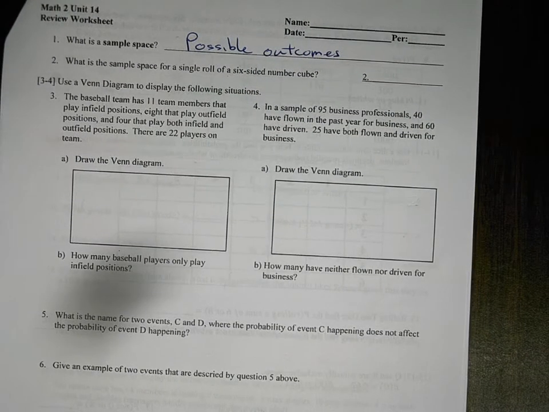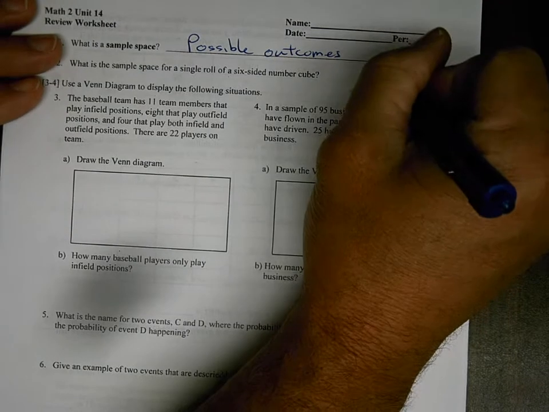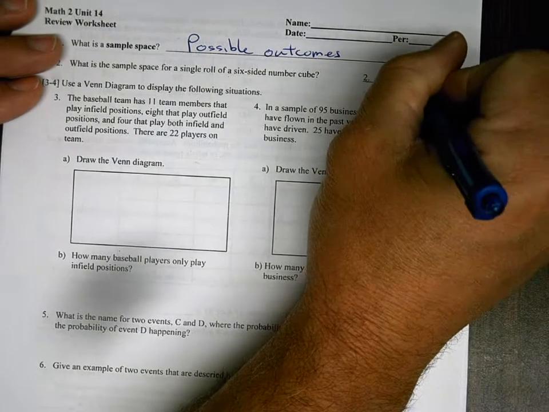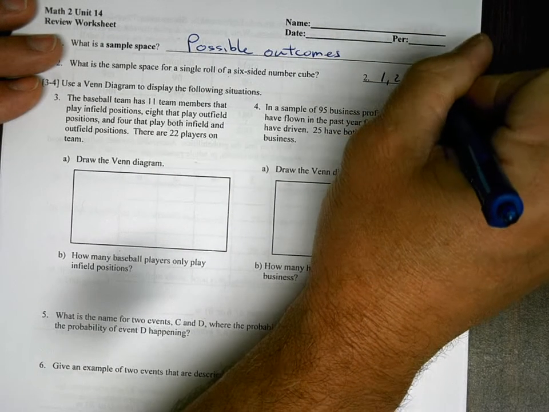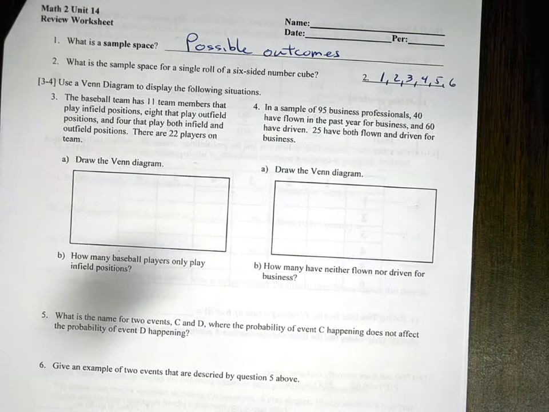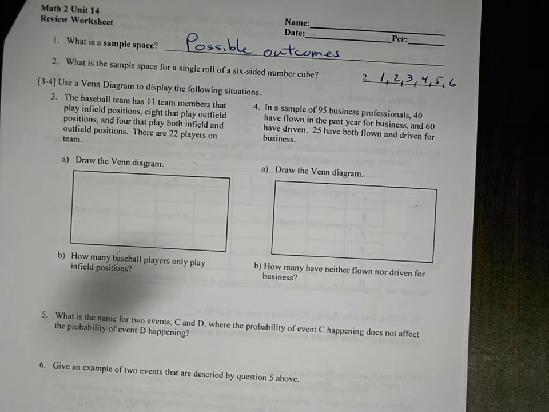What is the sample space for a single... number 2. What is the sample space for a single roll of a 6-sided number cube? We'll see that's 1, 2, 3, 4, 5, and 6. Questions on 1 or 2?